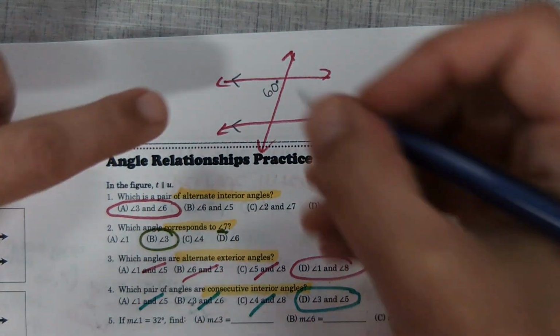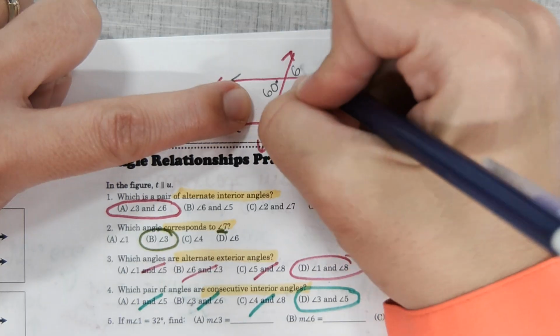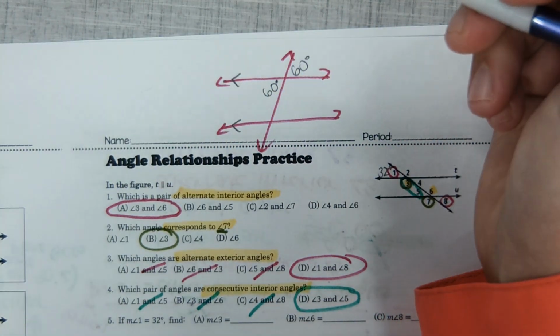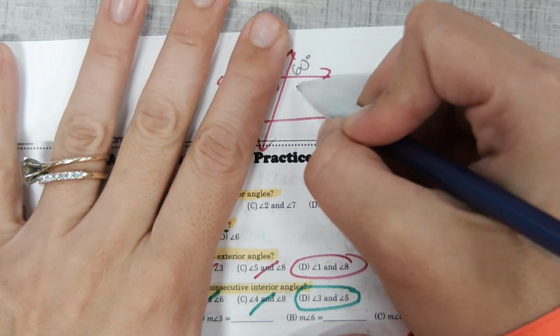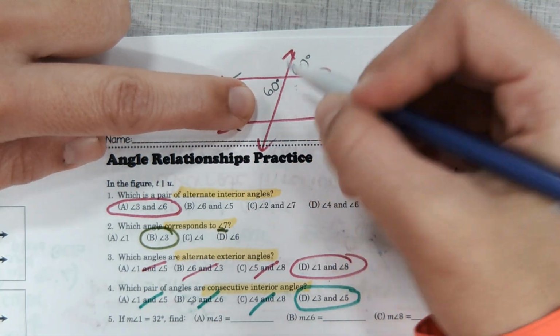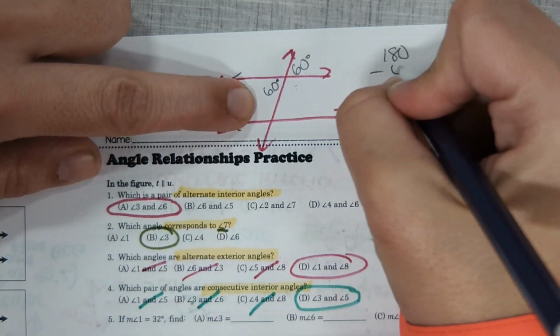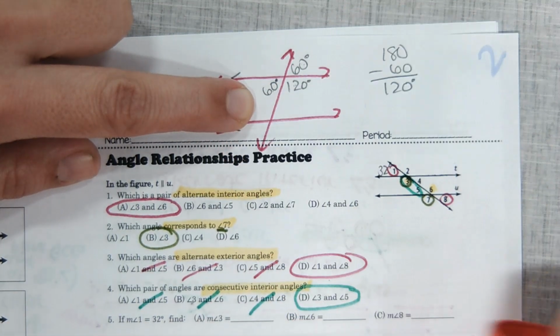Okay, so if this is 60 degrees, vertical angles are equal, so that means I can say that this is 60 degrees. These two angles here form a linear pair, so that means these are supplementary, so 180 minus 60 is 120 degrees, so that means this is 120 degrees.